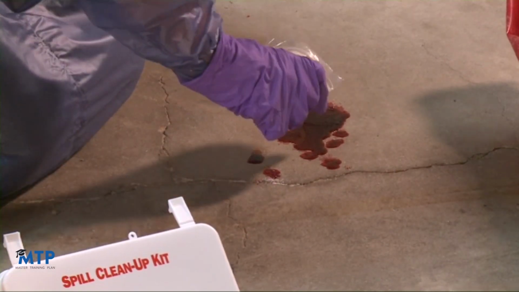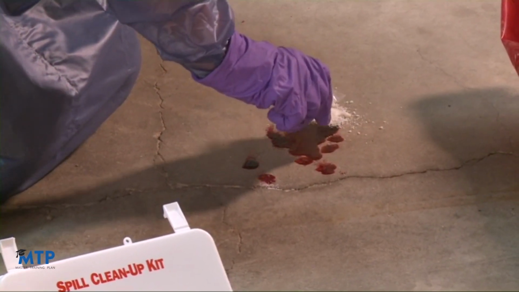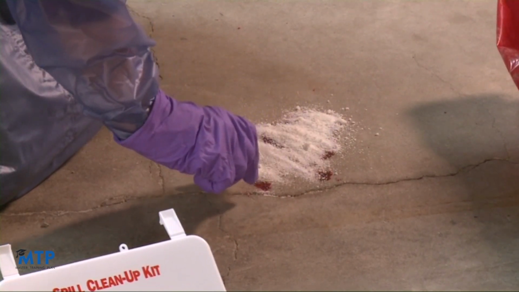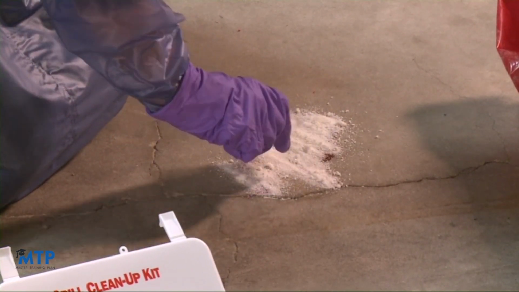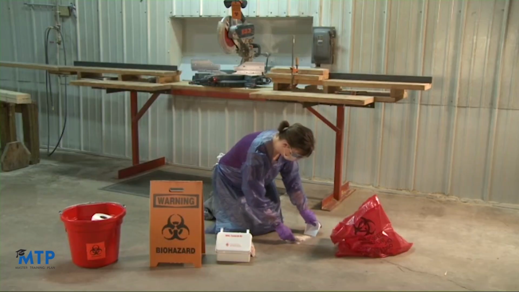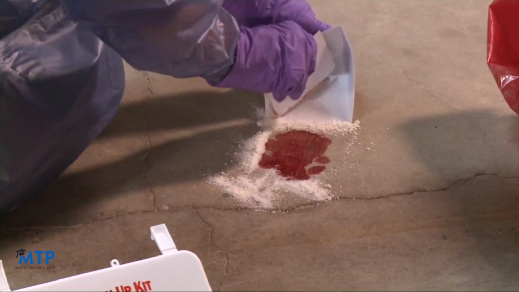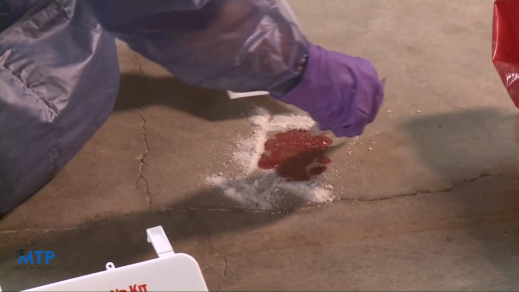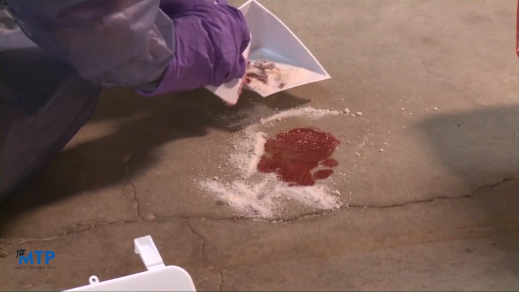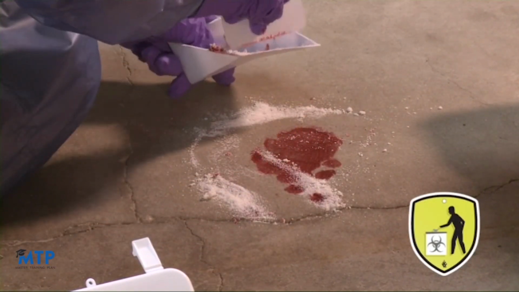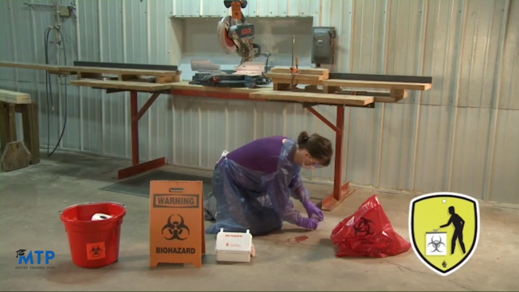If you are designated to clean up liquid blood or OPIM, don't mop it up, as you may only spread it around by splashing. It's safer to use an absorbent. Absorbents and a small disposable scraper and dustpan are often included in commercially available body fluid cleanup kits. After the liquid is absorbed, carefully scrape the material into a dustpan before disposing of it in a biohazard bag or receptacle.